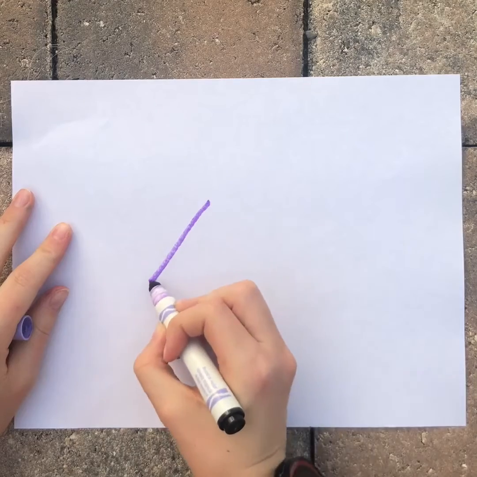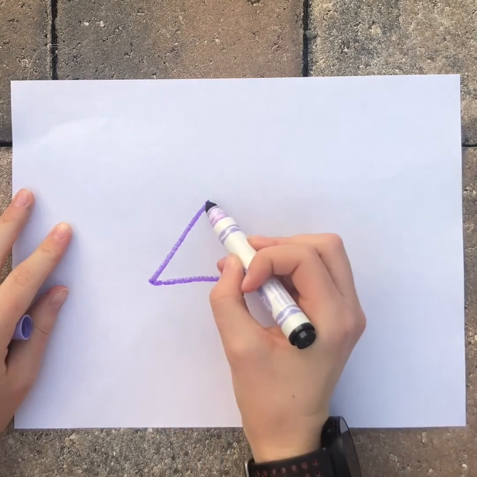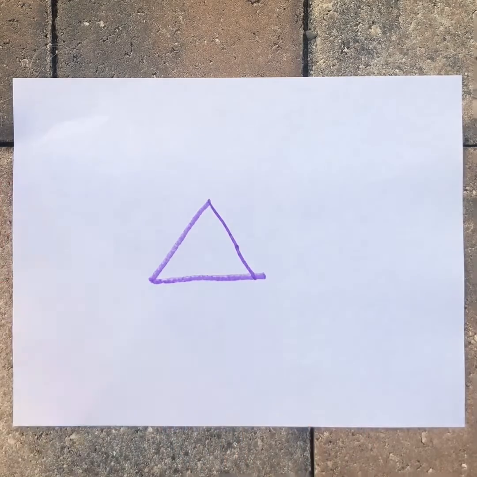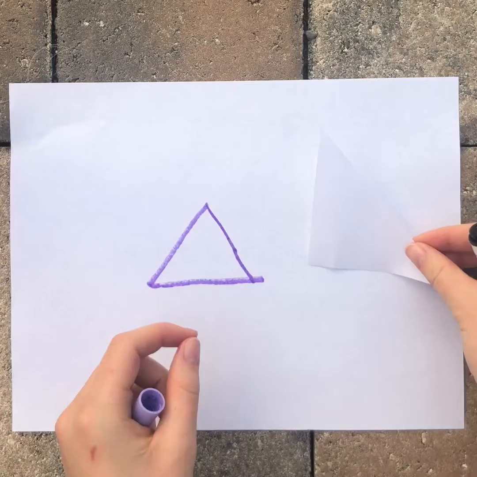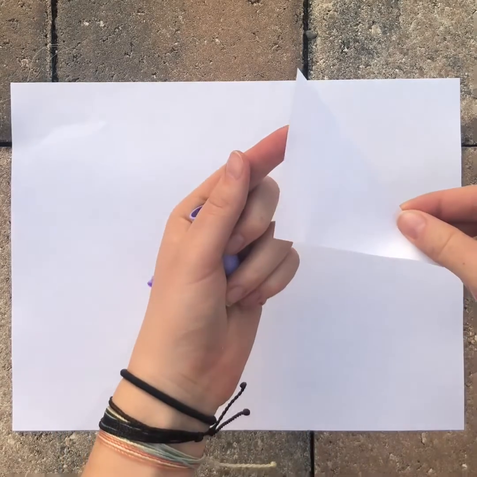An acute triangle is when all angles are smaller than 90 degrees. So let's make our acute triangle. Now, this is a little different than how you would solve for a right triangle, because we don't have a straight line like we do in our right triangle, right?